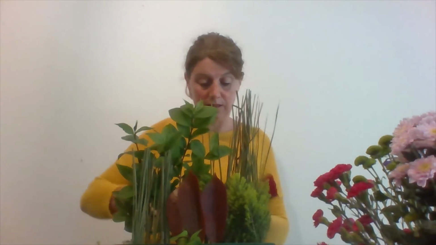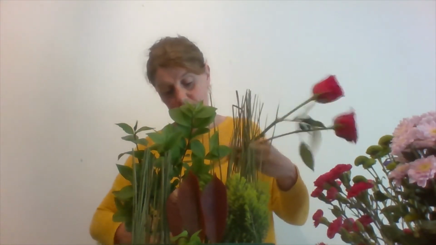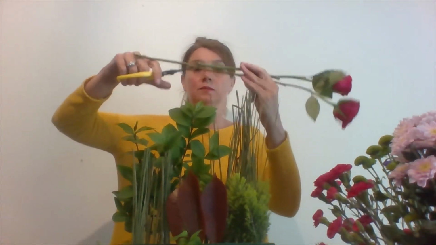Now the gerbers and the roses, when you're putting them in oasis, it's important to wire them because their heads droop and they look like they're dead and they're not. I'm taking off the lower leaves. Now the roses I want quite tall. I want them sort of the height of the rushes. So I'm just going to measure them against the rushes. And I'm cutting them at an angle so they go in better into the oasis.